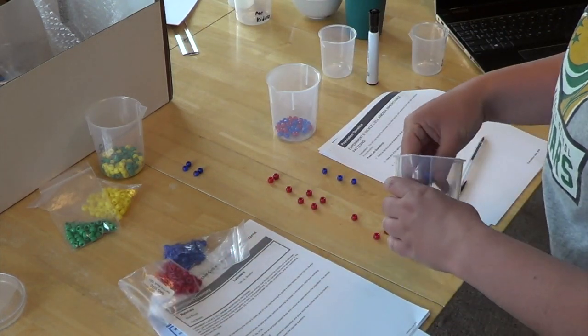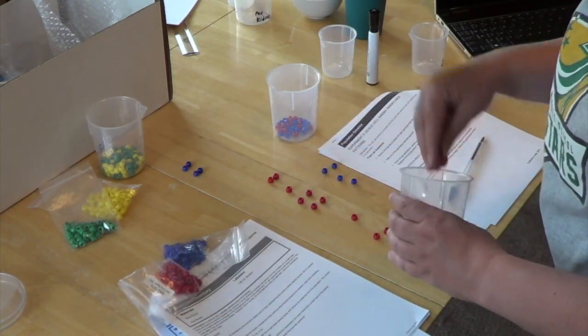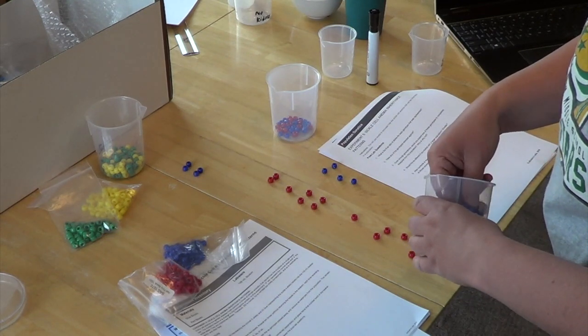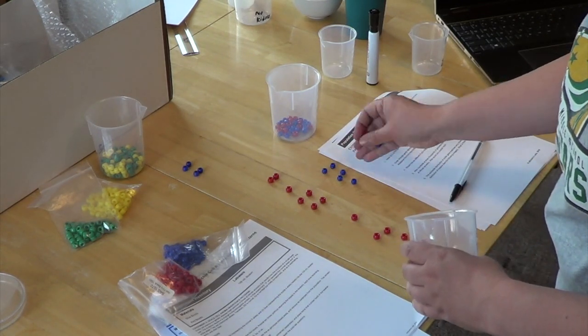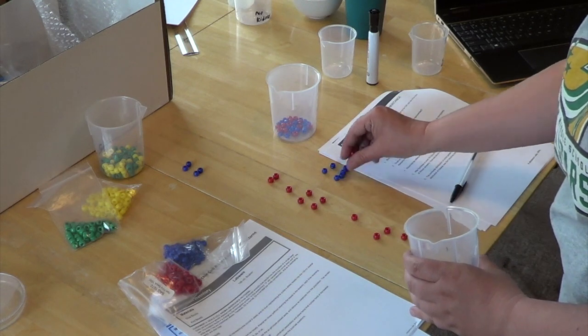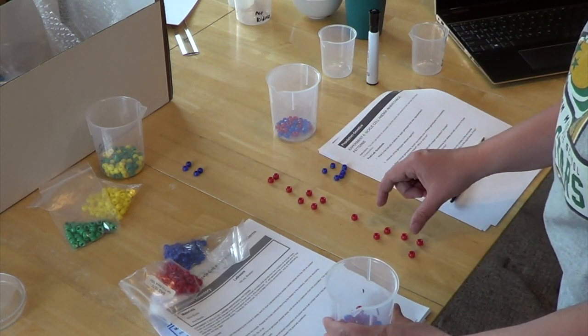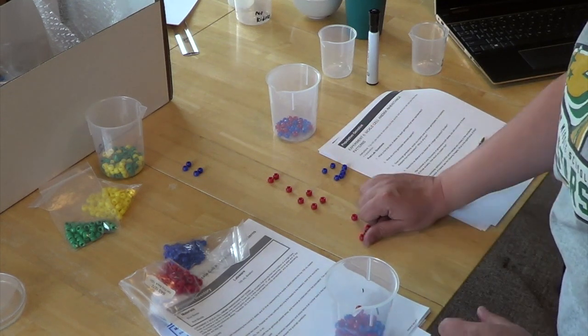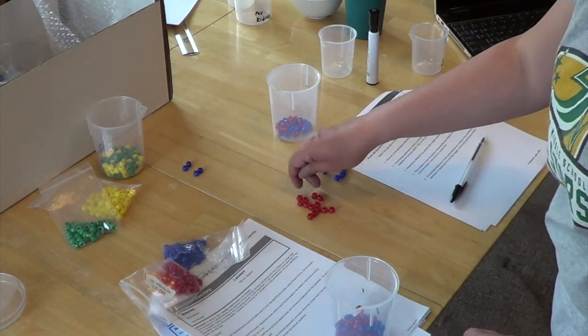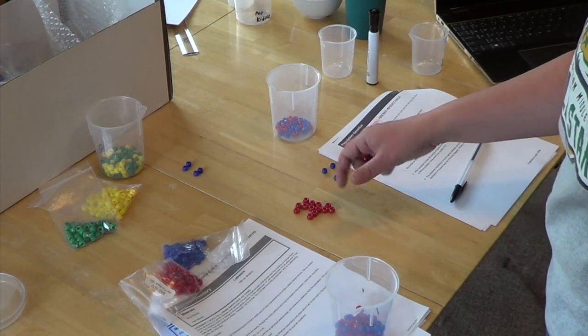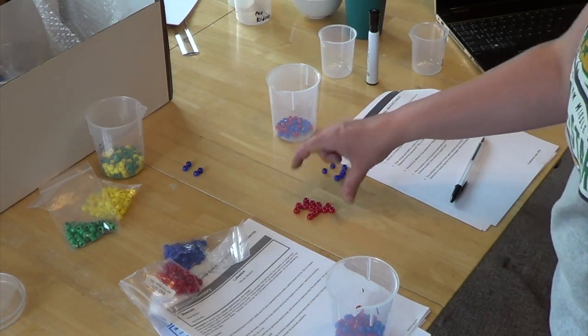So I need to add 3 more blue beads to my population. And then I had 2, 4, 6, 8, 10, 12, I had 13 red beads survive, so I'm going to need to add 13 more red beads to this, so I'll have 26 red.